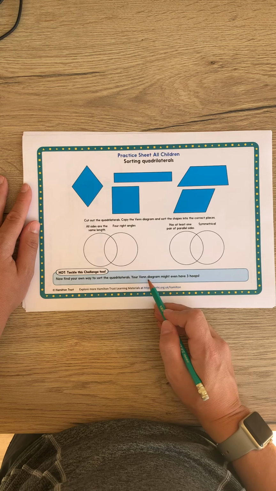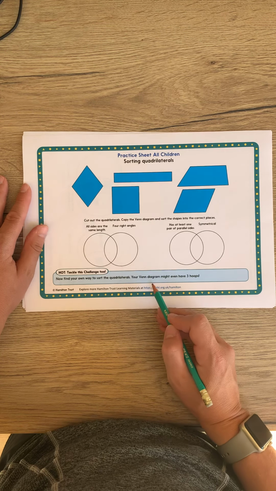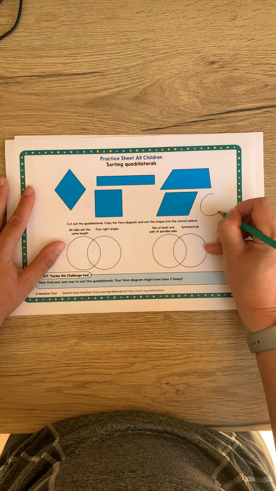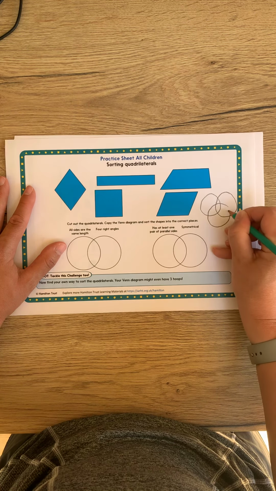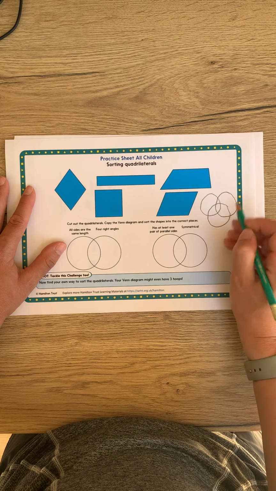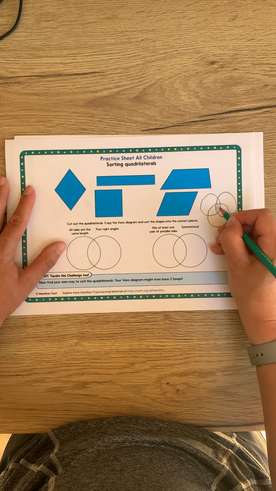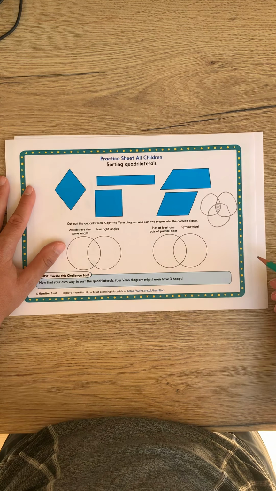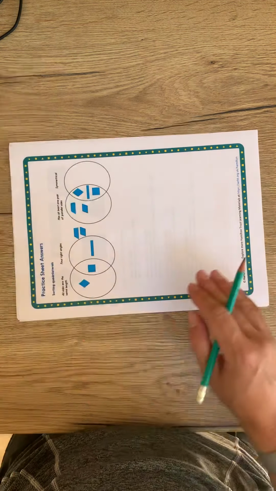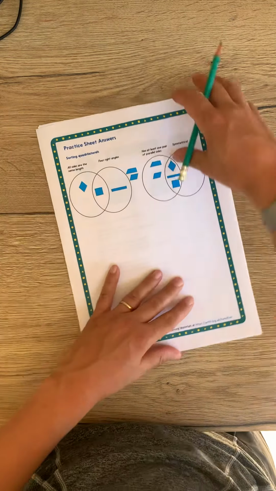You could even create a three-hooped Venn diagram, which would look something like this, yours would obviously be neater and you've got lots of overlapping. So this part in the middle here would be any quadrilaterals which would fit into all 3 sections. Have a go at that, and there's some answers for you to self-mark.